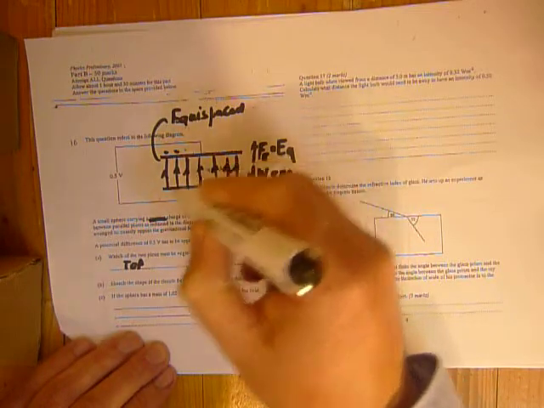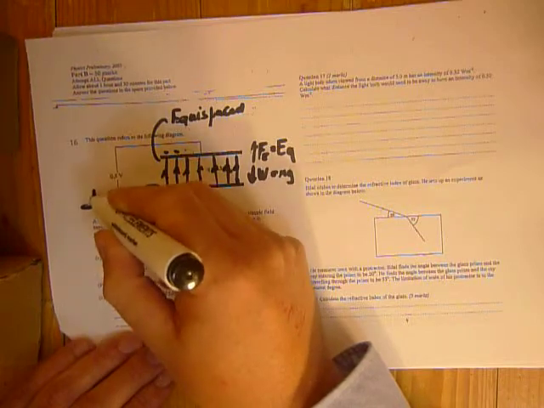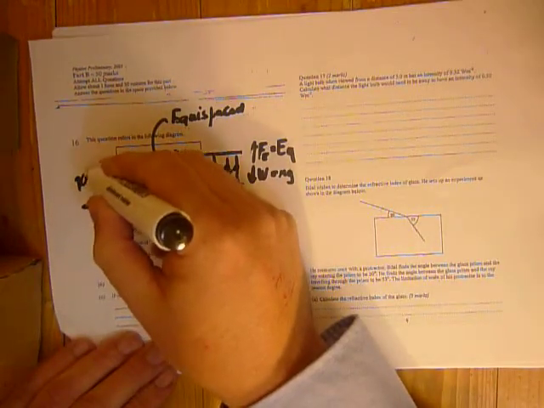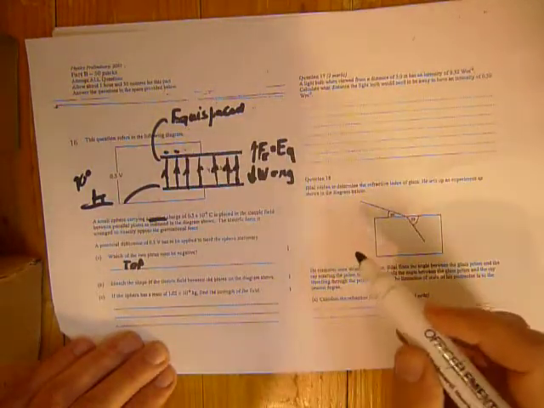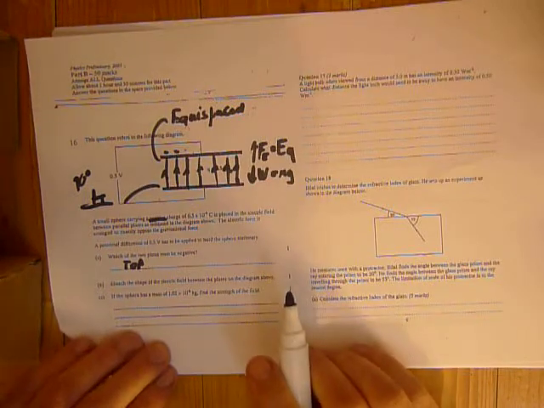You may also give a detail here. They hit the plate at 90 degrees. Now you have to say that because the examiner, even though you may draw it carefully, the examiner may not believe it.